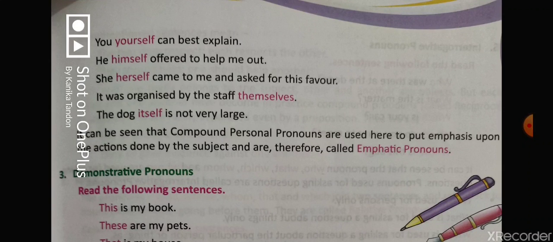Like, you yourself can explain it best. He himself offered him some help. She herself came to me and asked for this favor. So here the action is done by the subject only, and these are both connected.